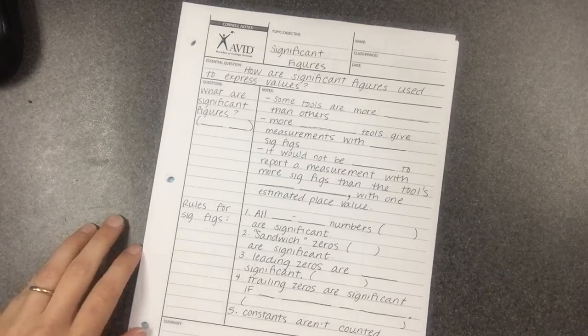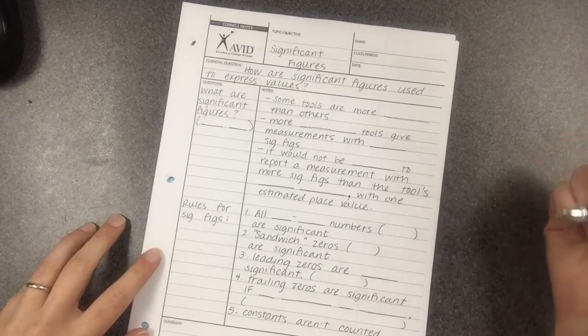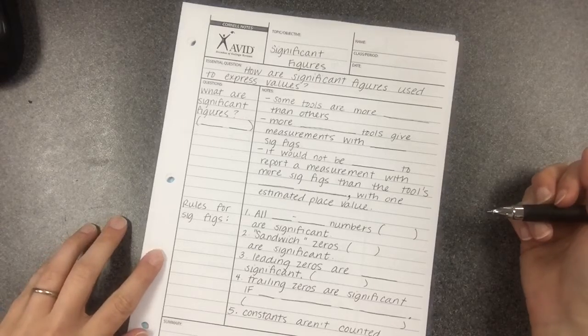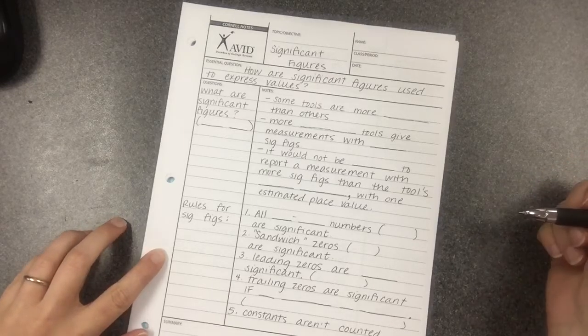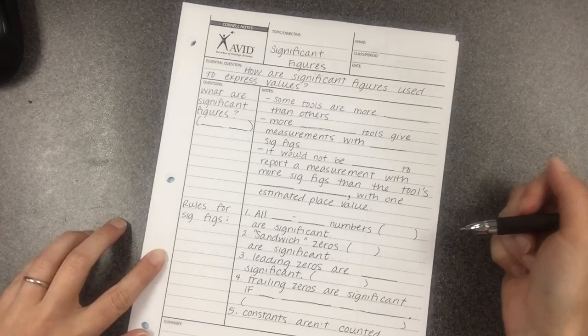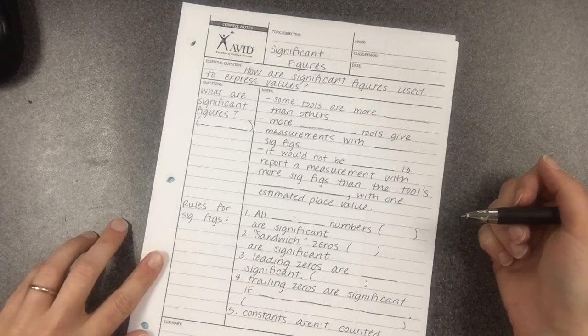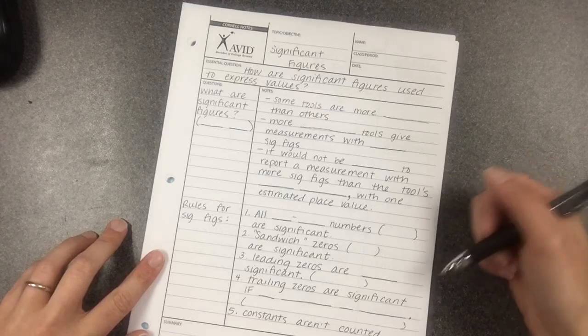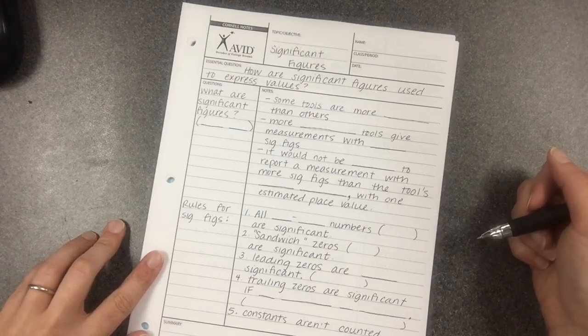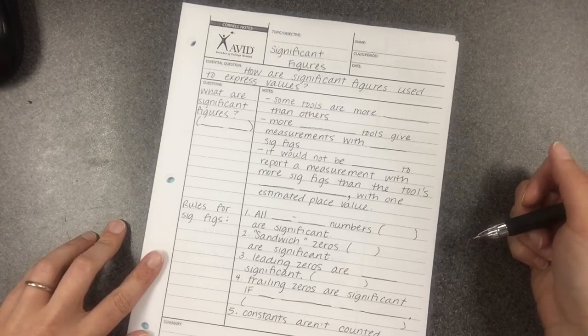Okay, welcome everybody. Today we're going to talk about significant figures, okay? This has to do with the precision of the tools that you're measuring with. Some things measure to the 10th of a milliliter, some things measure to the 100th of a milliliter, some things measure to the 1,000th. We can't report answers to the 1,000th if our piece of equipment is only precise to the 10th of a milliliter.